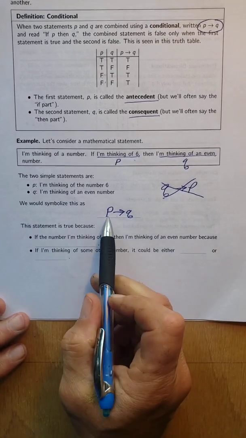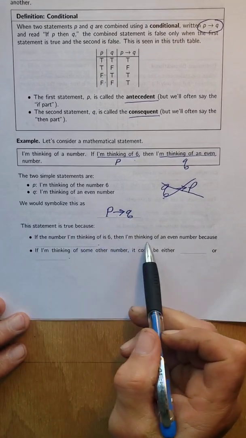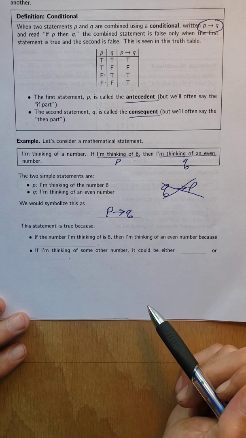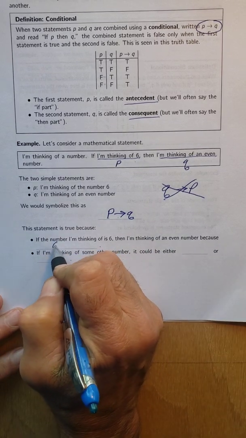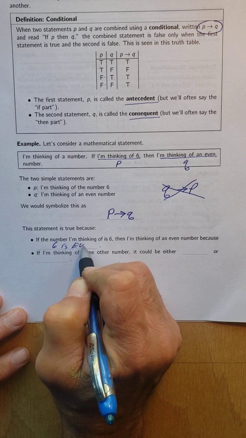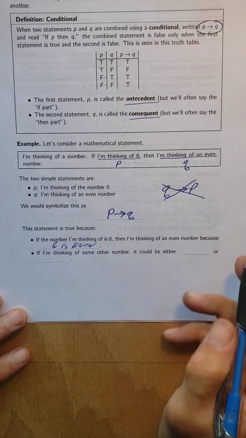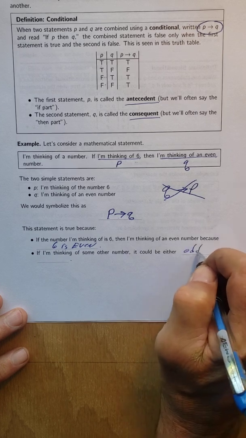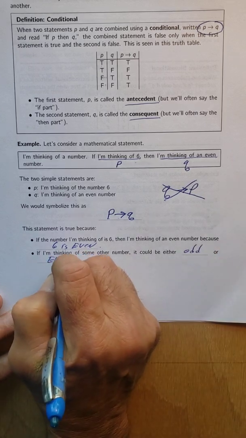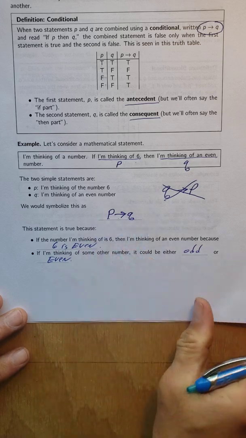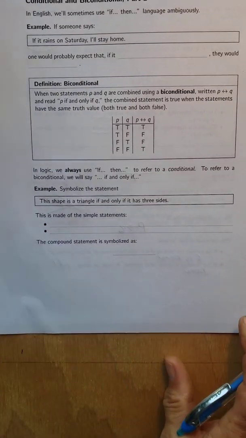Okay? So this statement is true because if I'm thinking of 6, then I'm thinking of an even number. Okay? Because 6 is even. If I'm thinking of some other number, it could be odd or even. Okay, so this statement we would say is a true statement. All right.